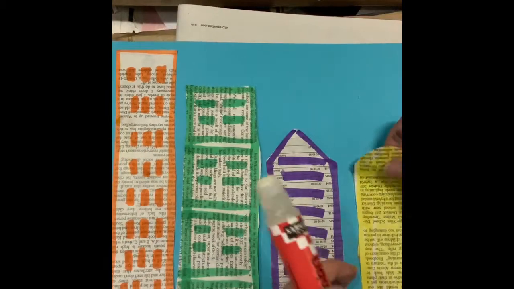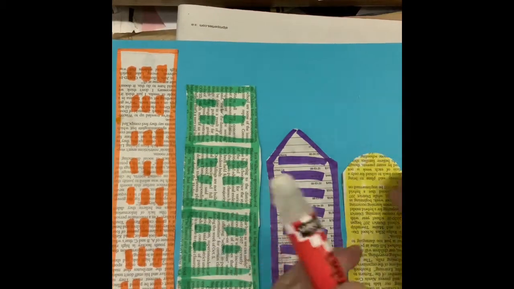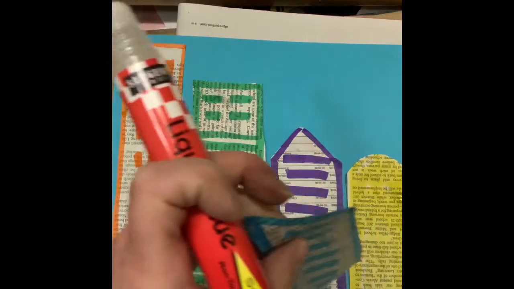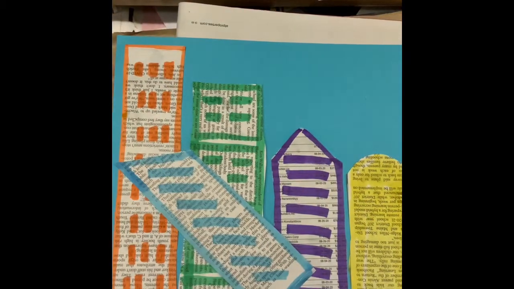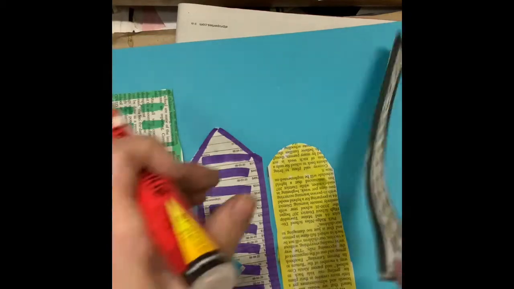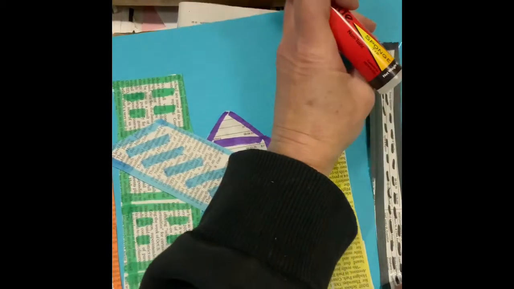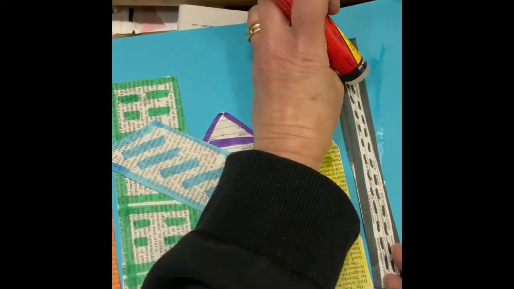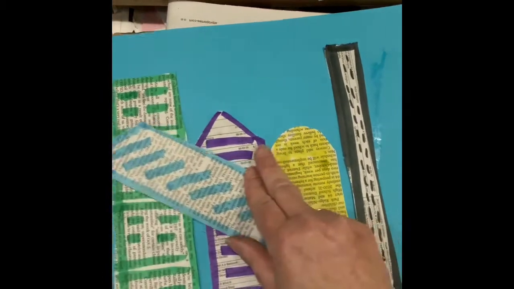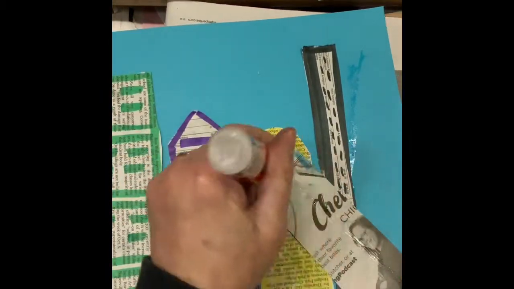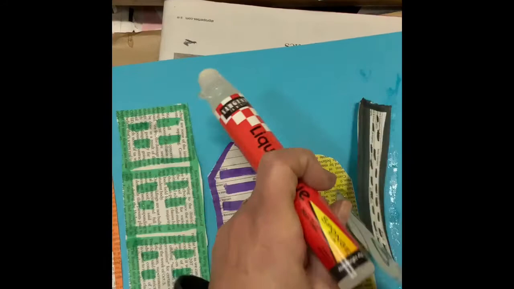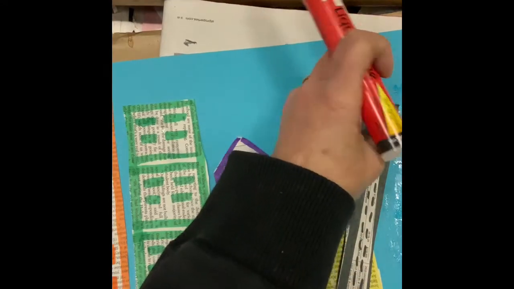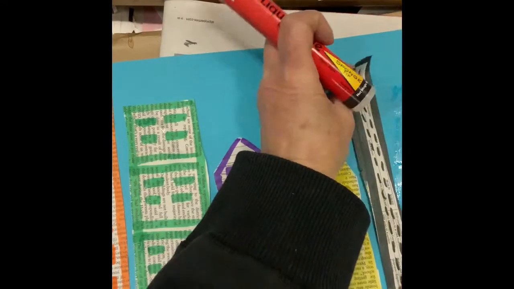As you can see, I'm just gluing away. So I didn't put that blue building down yet. You can see I made kind of a messy job with that. Look, my glue stuck together. I told you it was kind of messy glue. But I fixed it.